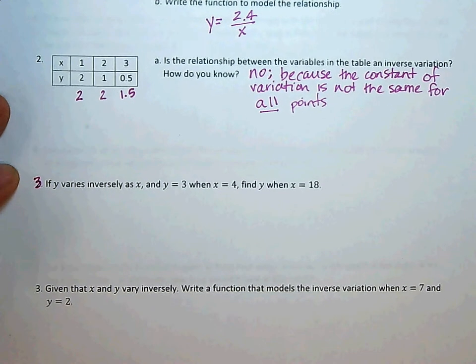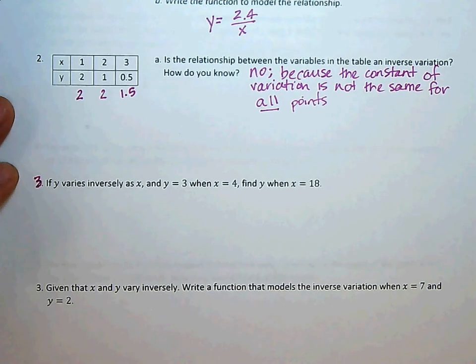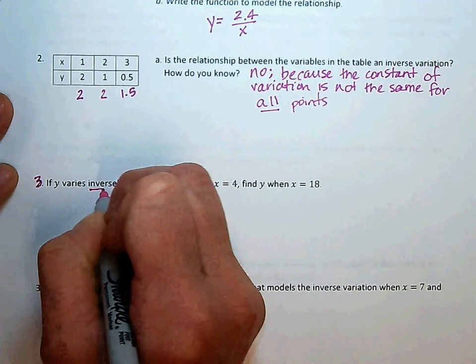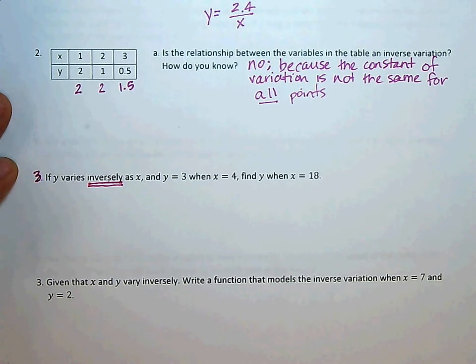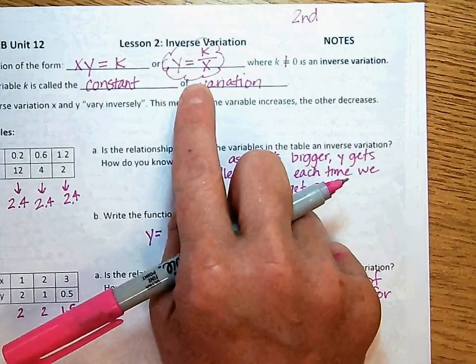Listen. If y varies inversely as x, what's slapping you in the face there? Inversely. If y varies inversely as x, and y equals 3 when x equals 4, find y when x equals 18. So let's write out the steps.